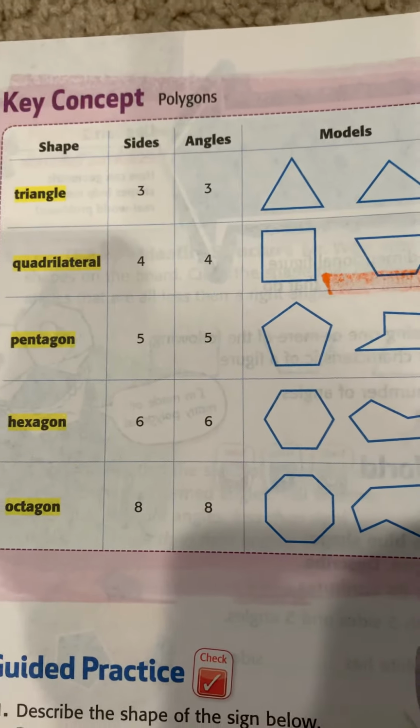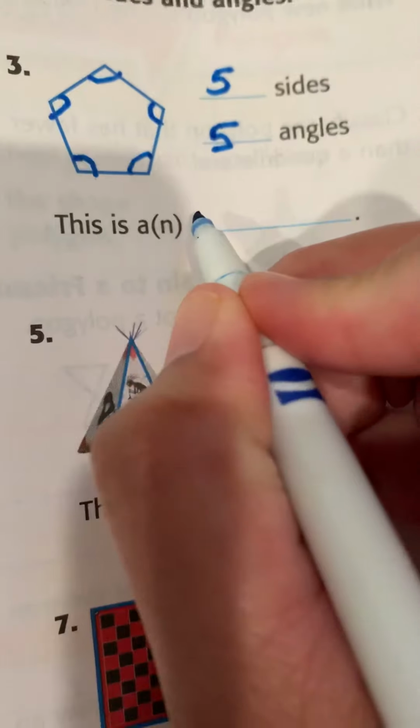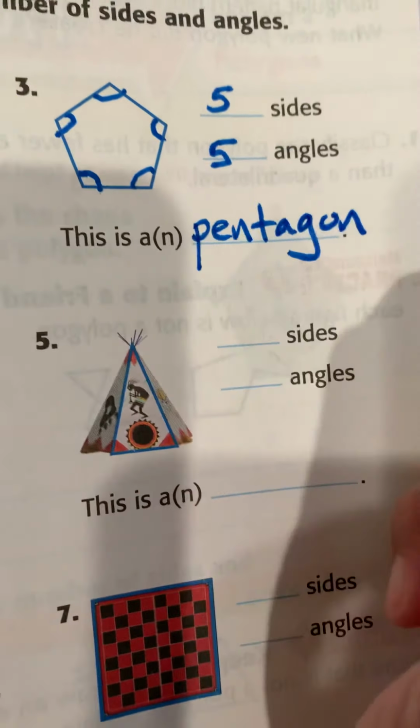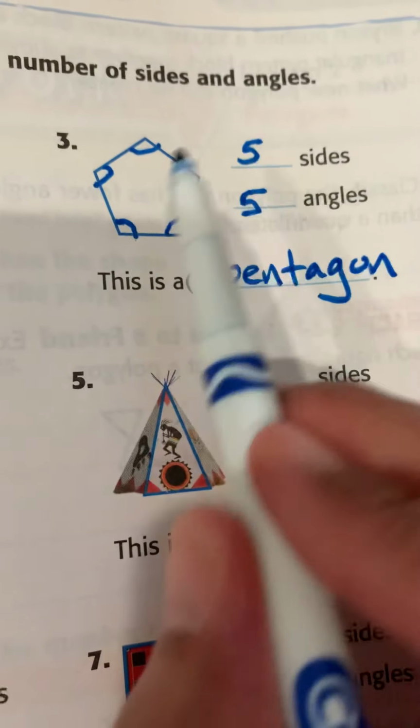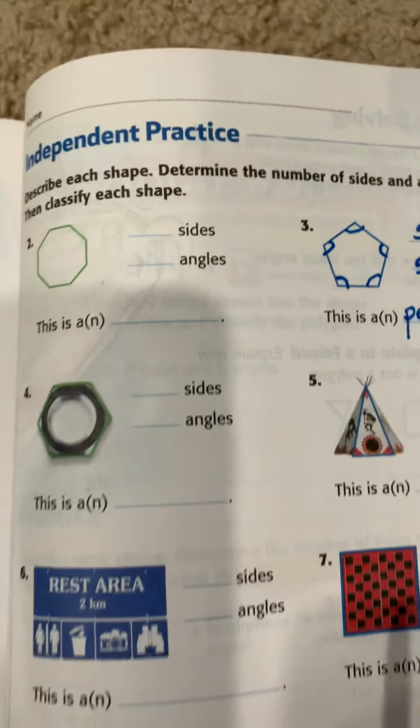I'm going to refer back to my chart here. Where do I see 5 sides, 5 angles? Right here, right? So this is a pentagon. Okay, so we don't just make it up. We count our angles, we count our sides, and then we refer back to our chart. Okay, so that's how you do this page.